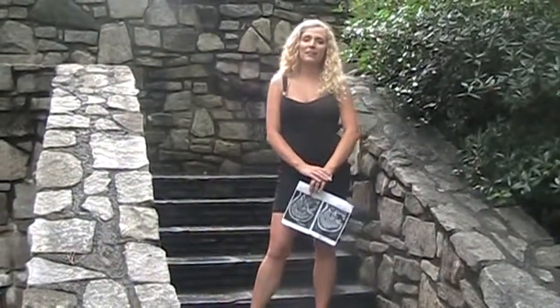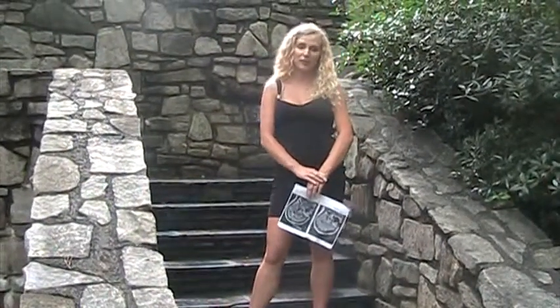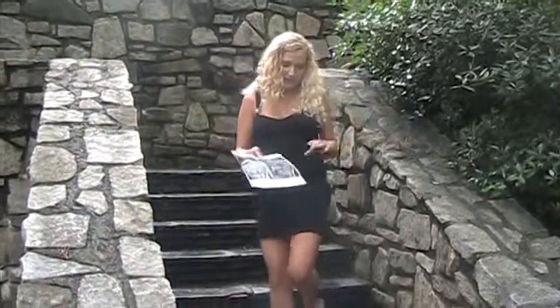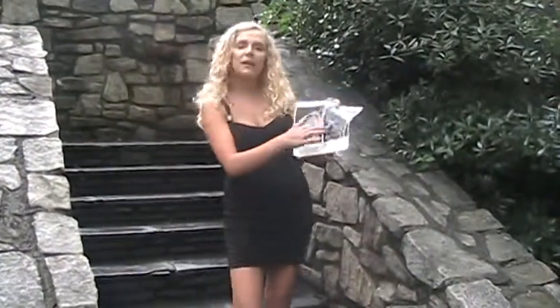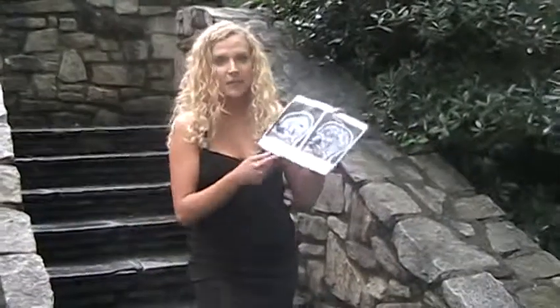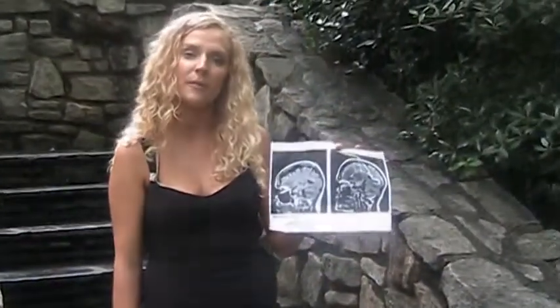MS is typically diagnosed by MRI, where plaques are found on the brain. MS is unpredictable because of the lack of patterns in the plaques. As you can see here, this is a normal brain. Over here is a brain affected by MS. The plaques, the white areas, indicate that this individual suffers from this disease.